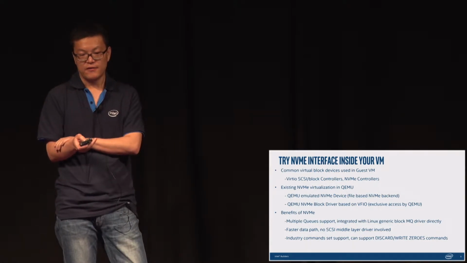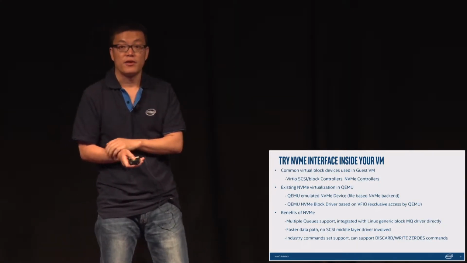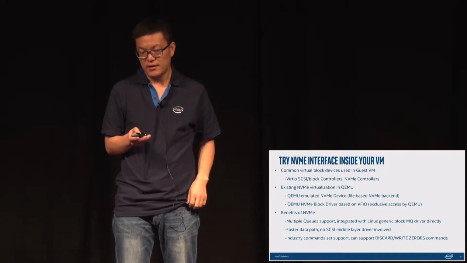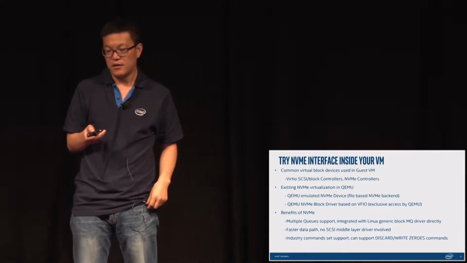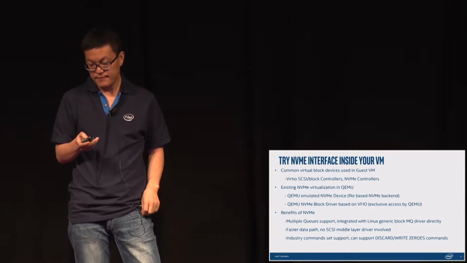The second one is a fast data path. This can be compared with the Virtual SCSI solution, because there is no SCSI middle layer driver involved in this data path. The third one is that it defines a whole bunch of command sets which can support discard and write zeroes commands.